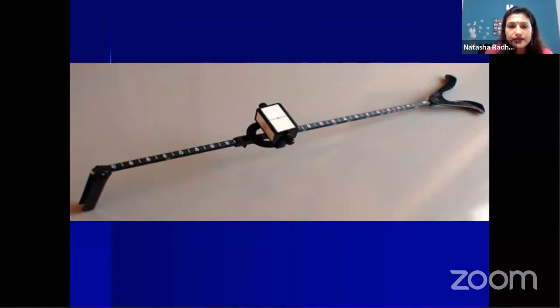This is the RAF rule that is used to measure the amplitude of accommodation, the near point of accommodation, near point of convergence.